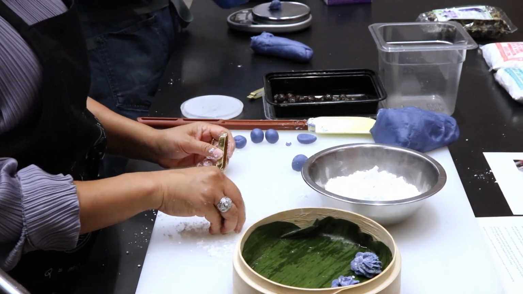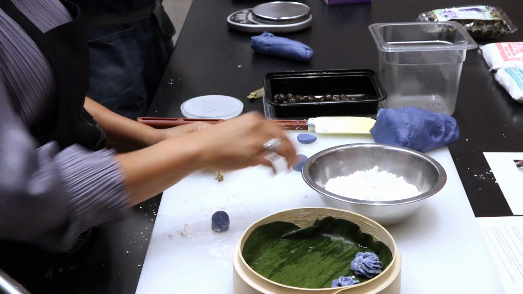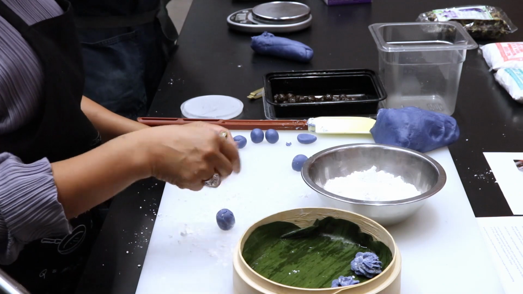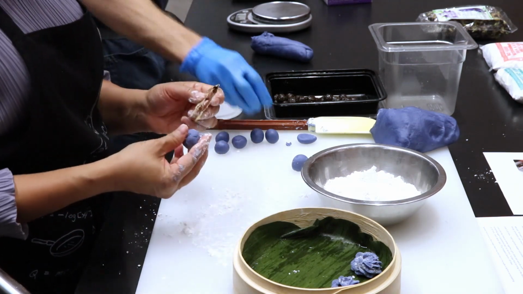I want it to be deep purple, because I read something about blue food not being appetizing, whatever. People pay $5 a piece for this. You are welcome.